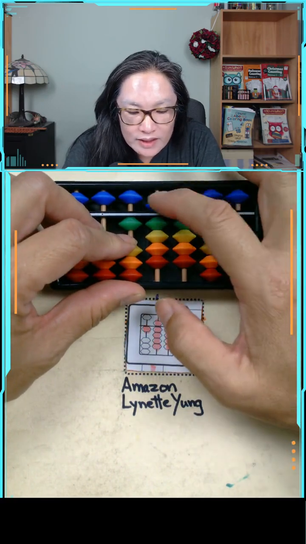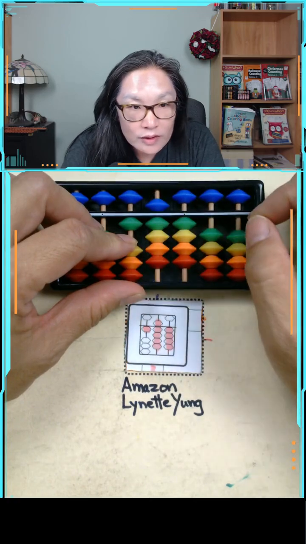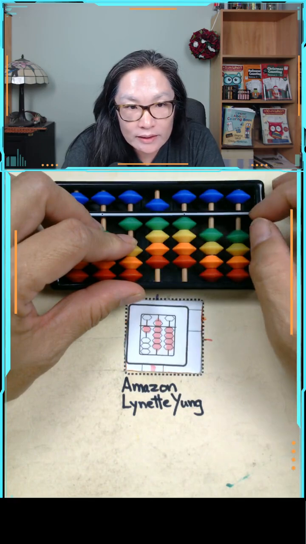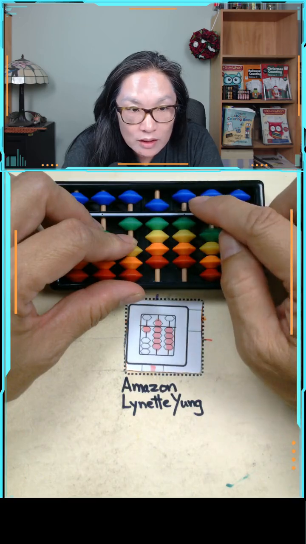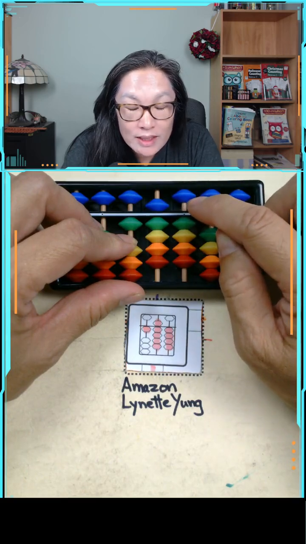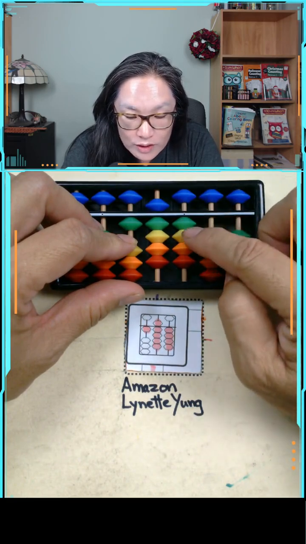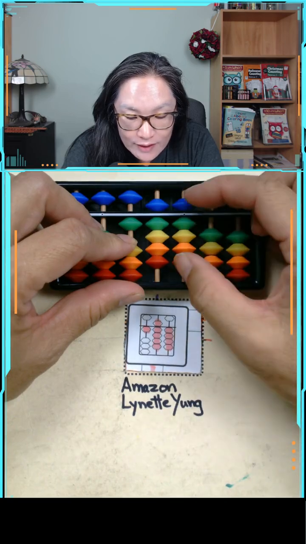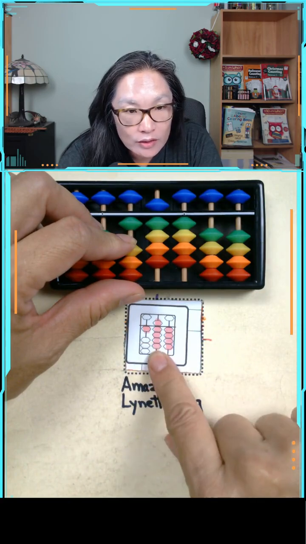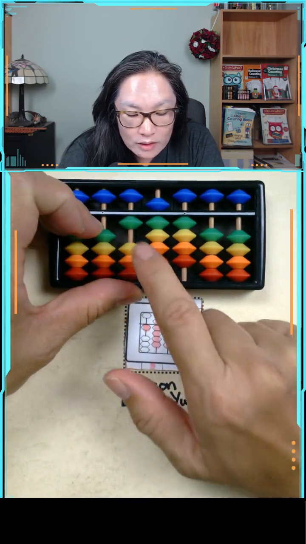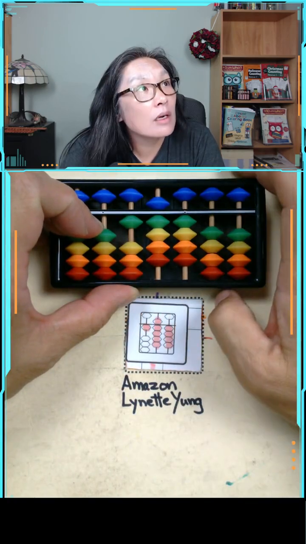So we have the top bead, which is a value of 5. We have the 4 beads at the bottom: 1, 2, 3, 4. So 5 plus 4 is equal to 9. And then we do it again: 1, 2, 3, 4. Notice that the 5 is not touching the horizontal bar. Because the bead is not touching the horizontal bar, it is not counted. So this is actually 4. If we add the 5, then this would be 9. But the question is 194. 100, right? Notice there's only one bead here. 194. And there we go.